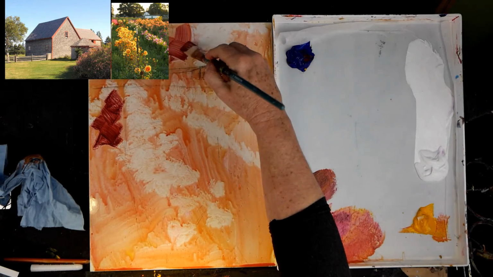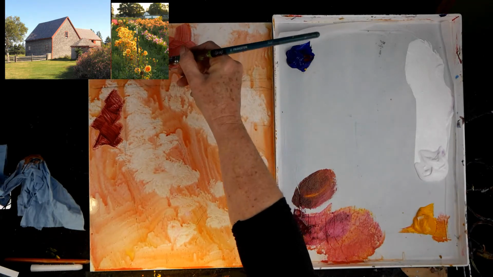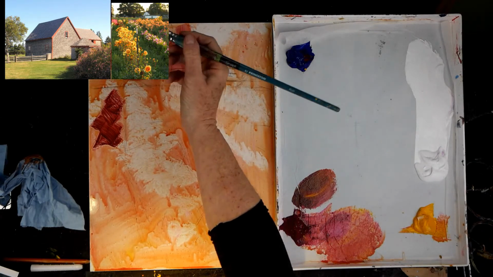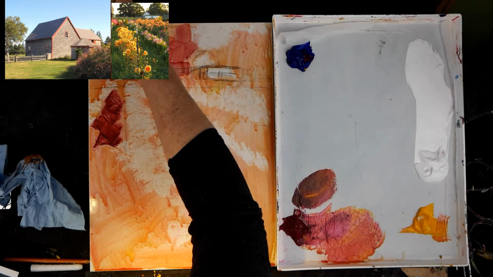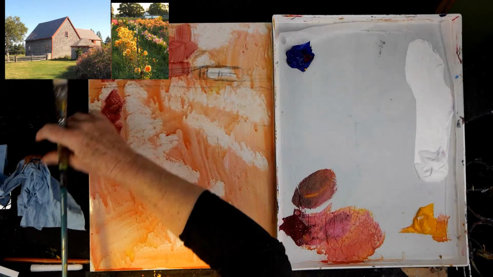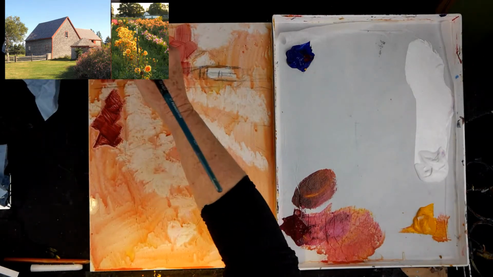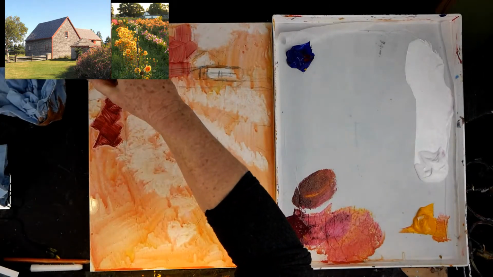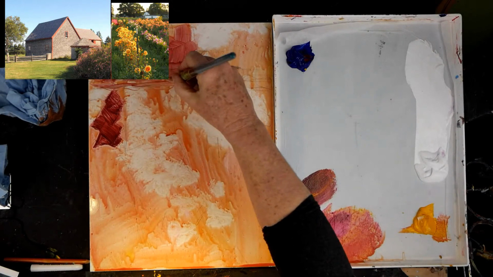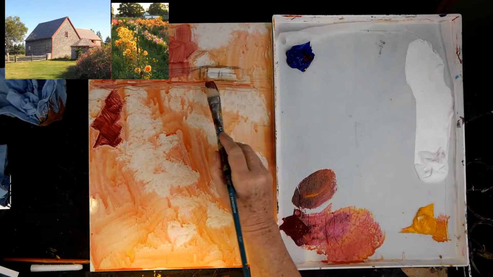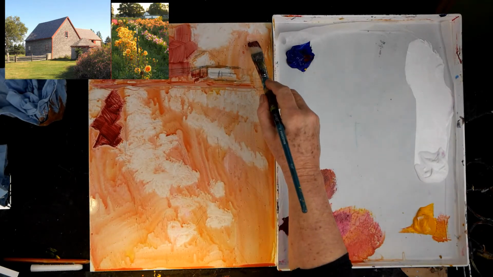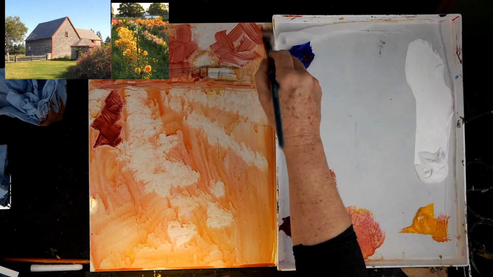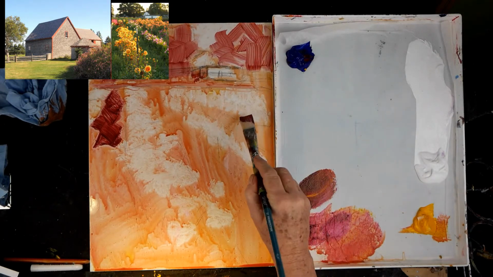My mid-value to darker colors. And what I'm doing is just trying to create a value scale right on here. Just a really simple one. You know, I'm not getting too crazy here with this. I'm just creating a really simple value scheme, light, medium, and dark.